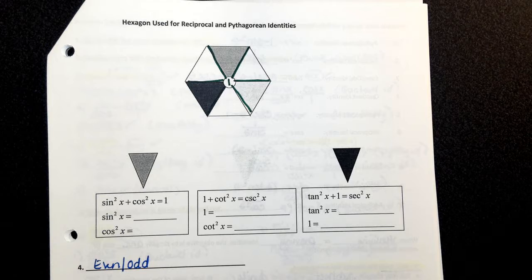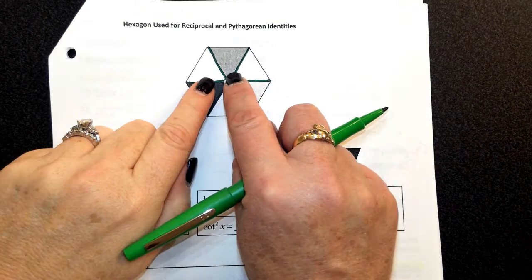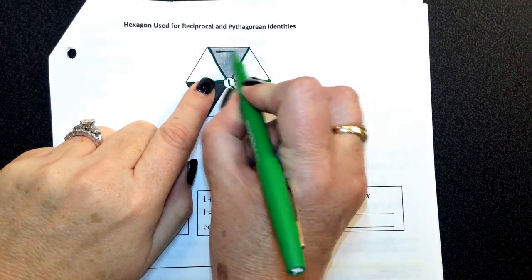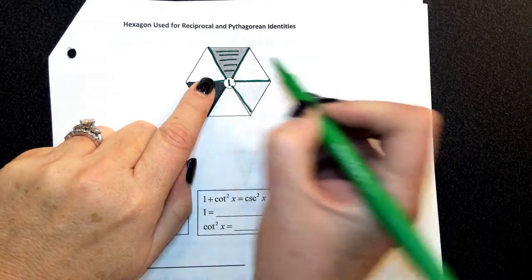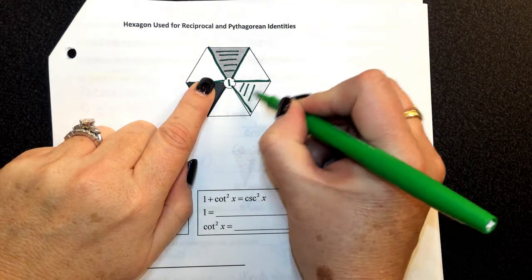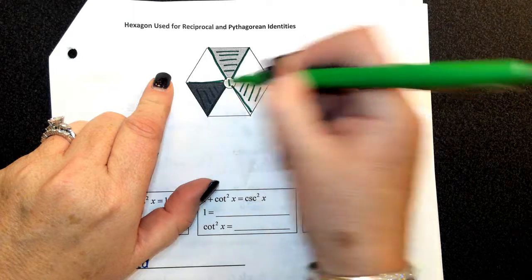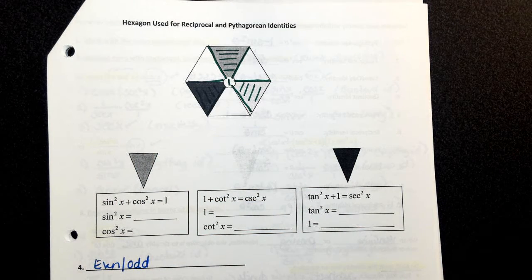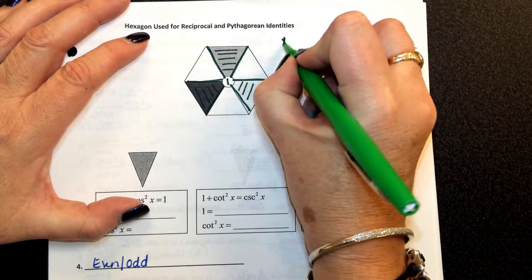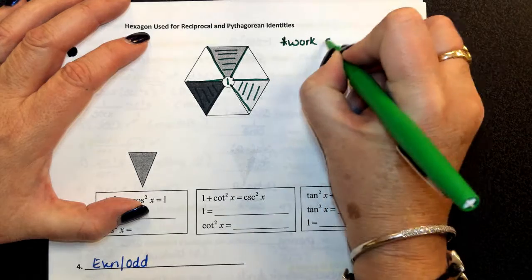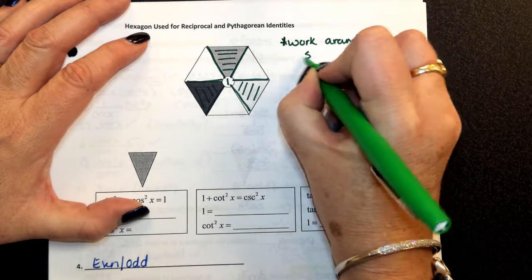Then if you were drawing the hexagon on your own, starting at the top triangle, you would shade the top triangle and shade every other one. The reason why you want to make sure you shade is because you're only going to work around the shaded triangles.